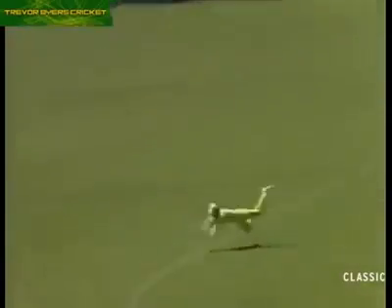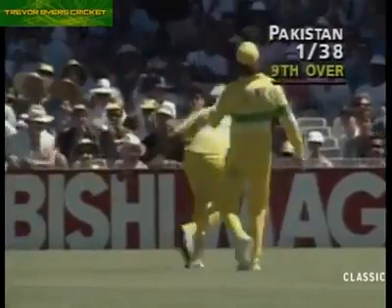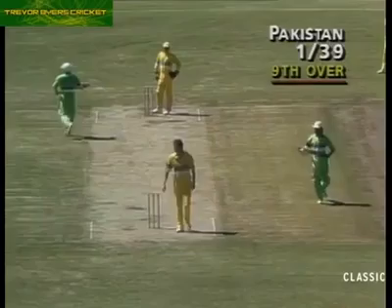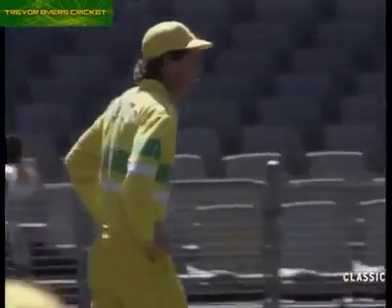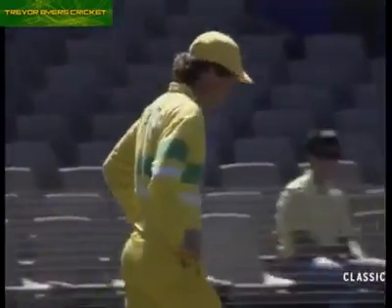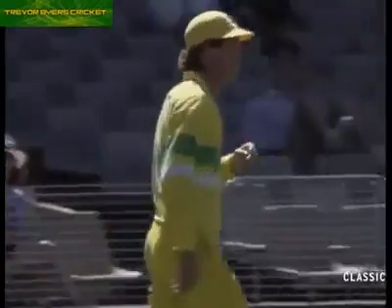It should be out, and isn't. Just took a little while to pick that one up, Dean Jones, and they get 2 for it. Can't afford to drop him. Just took a fraction of time to turn, Dean Jones. I think he thought it might have been going a little bit further.